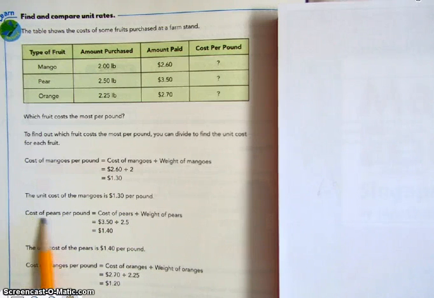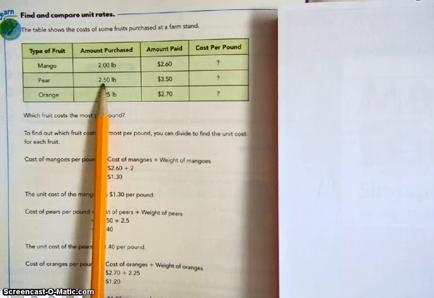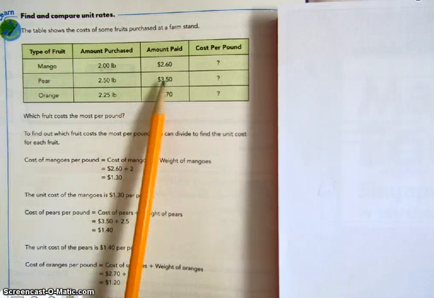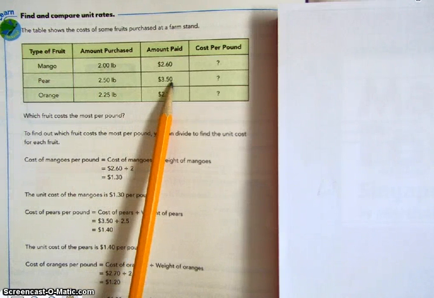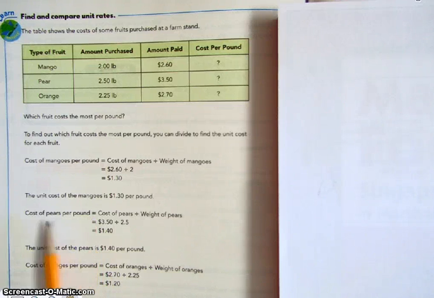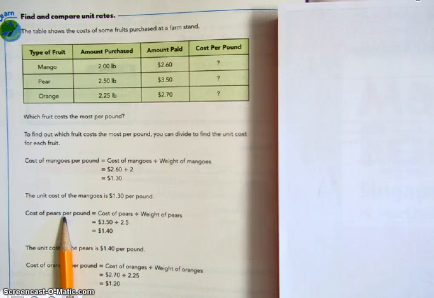Now pears: cost of pears per pound equals the cost of pears divided by the weight of the pears. This one actually has a decimal point, and it's 2.50 pounds, or 2.5 pounds. And it costs $3.50. So just like they said down here, the cost of pears divided by the weight of pears is how we would figure the cost per pound.